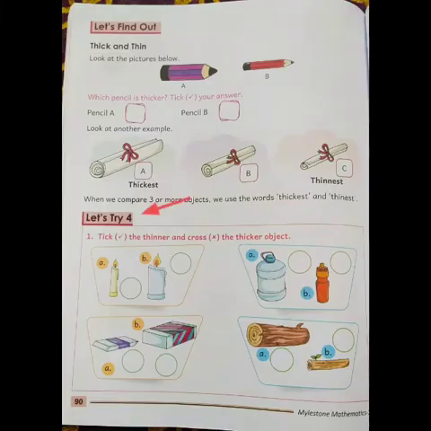Now let's start. Let's Try 4. 1. Tick the thinner and cross the thicker object. In this, what you have to do? In this, we have to compare two objects. Okay? So as I told you before, when we compare two objects, we use the words thinner and thicker. So here, if the object is thinner, we have to write tick, and if the object is thicker, we have to write cross. Okay, so let's start.